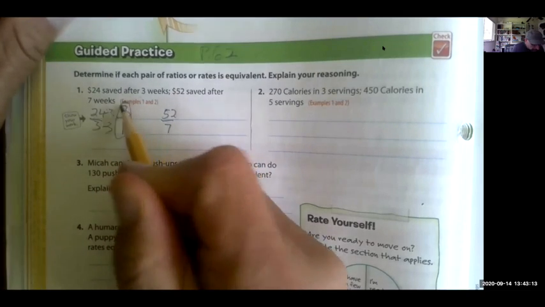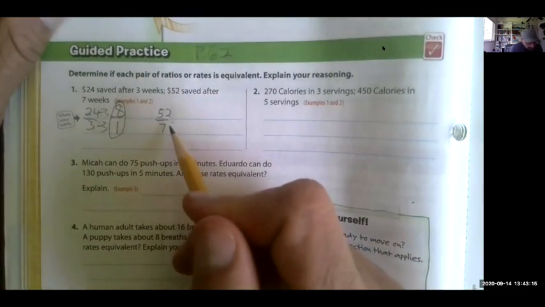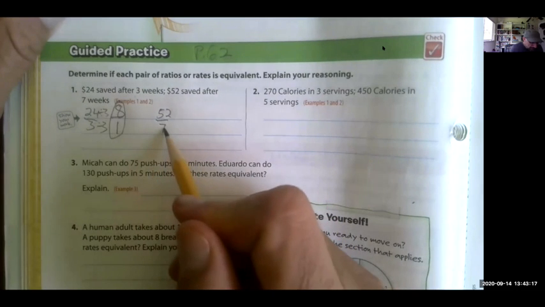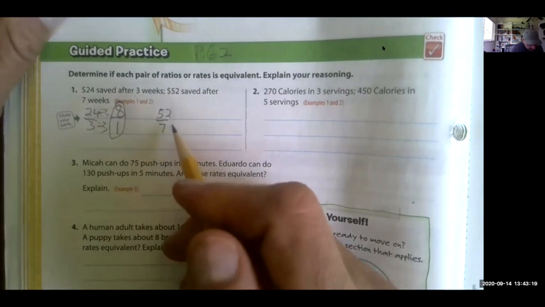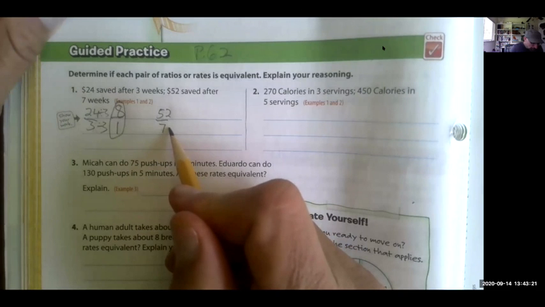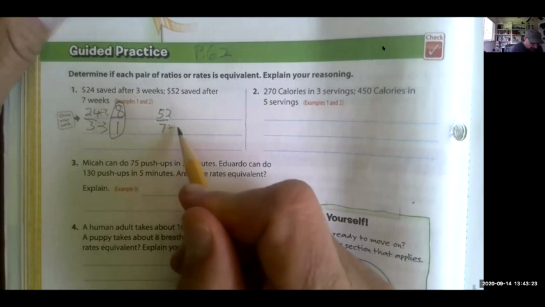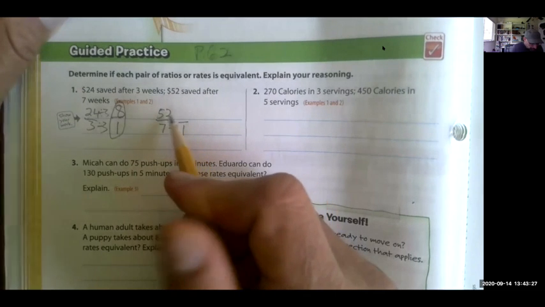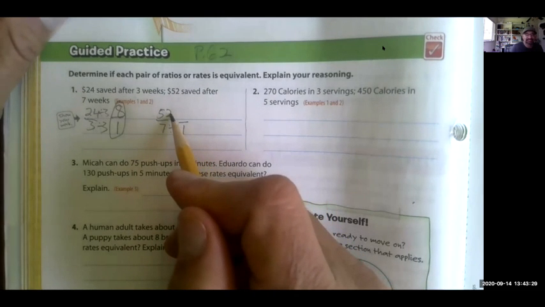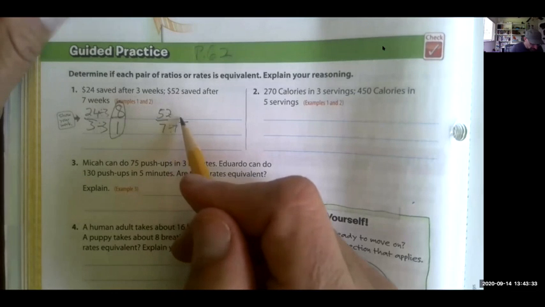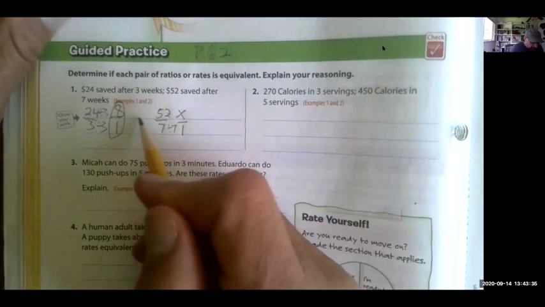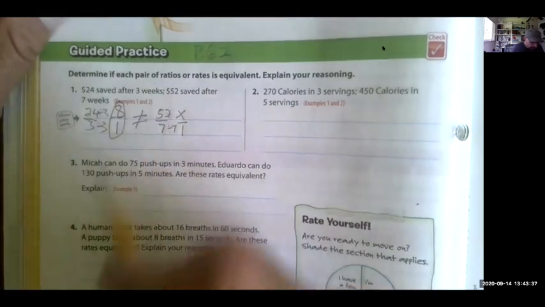So that has a unit rate of 8 over 1. Now, if I do the same thing here, is it going to be the same? If I divide both sides by 7, 7 divided by 7 is 1. But 52 divided by 7, that's not 8, right? 7 times 8 is 56. So, these are not equal.